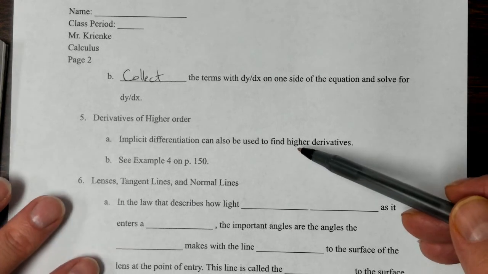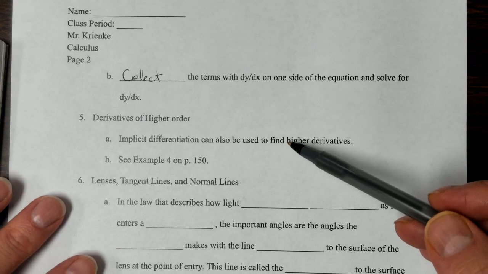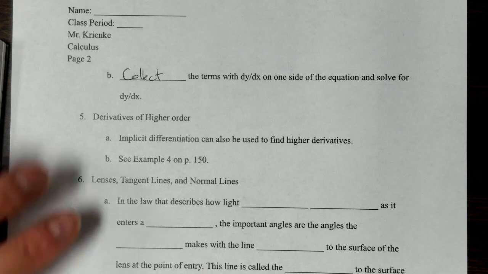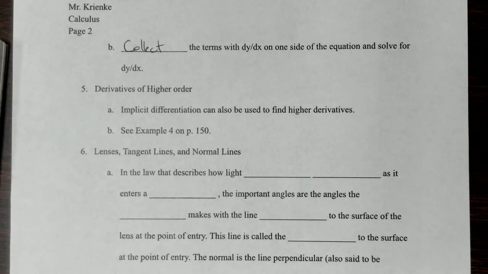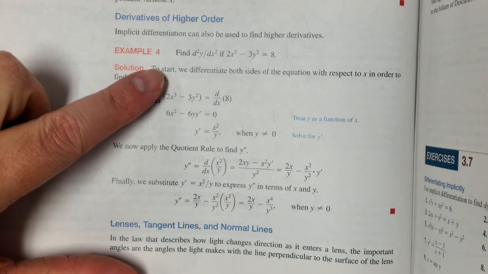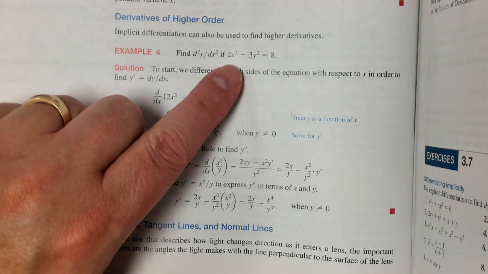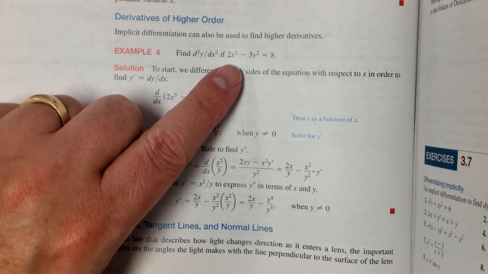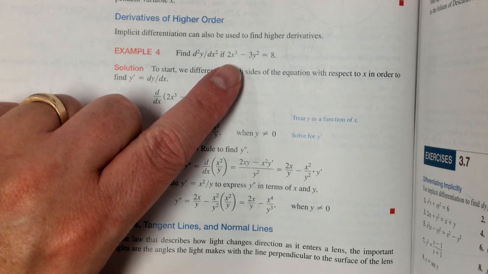For ones of higher order, you can also use implicit differentiation, and it's showing you example 4. So on this example, you have d squared y over dx squared, with your function being 2x cubed minus 3y squared equal 8.